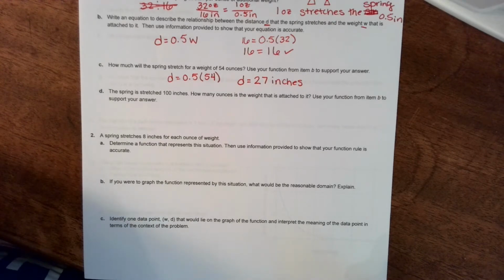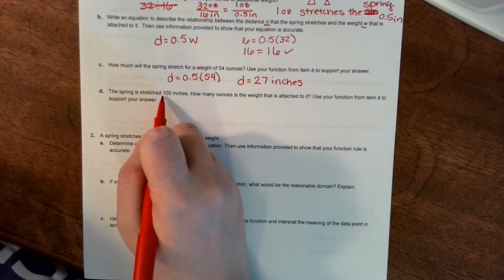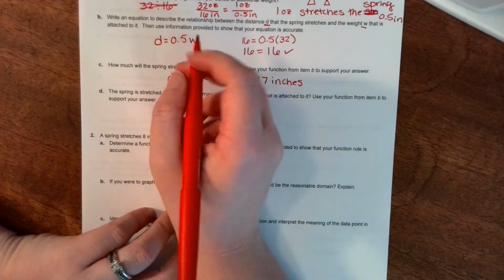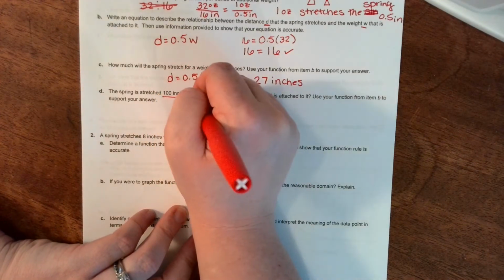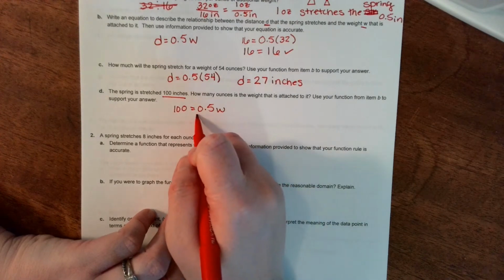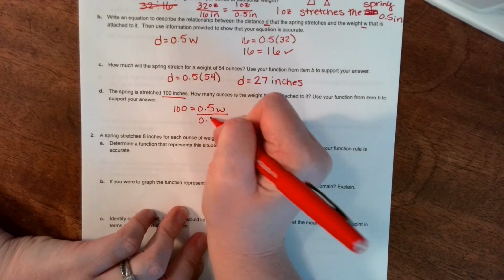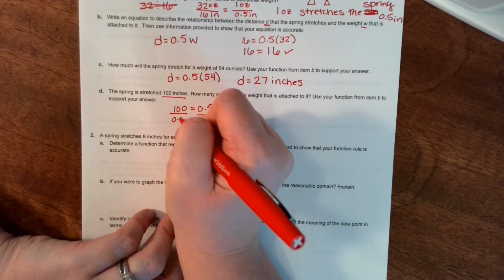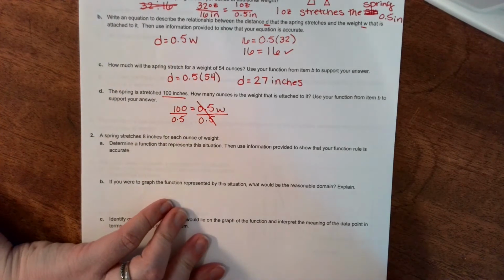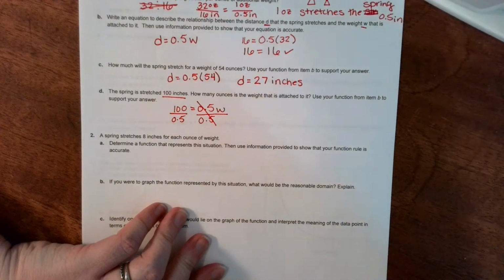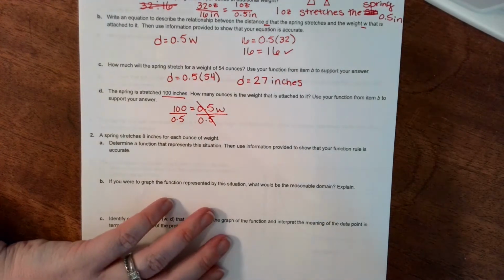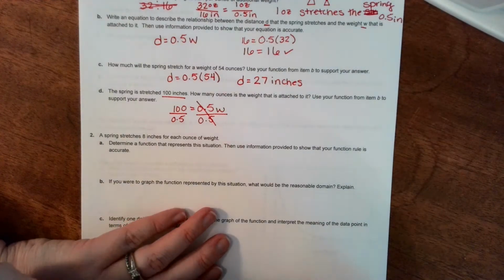Okay. Alright, what if the spring is stretched 100 inches? How many ounces is the weight that's attached to it? So now we're going to plug the 100 in for D and solve for W. So what we're going to do is we're going to divide this by half. And a lot of people are going to be tempted to say, okay, half of 100 is 50. But we're not doing half of 100. That would be 0.5 times 100. We're doing 100 divided by half, or how many halves are in 100.